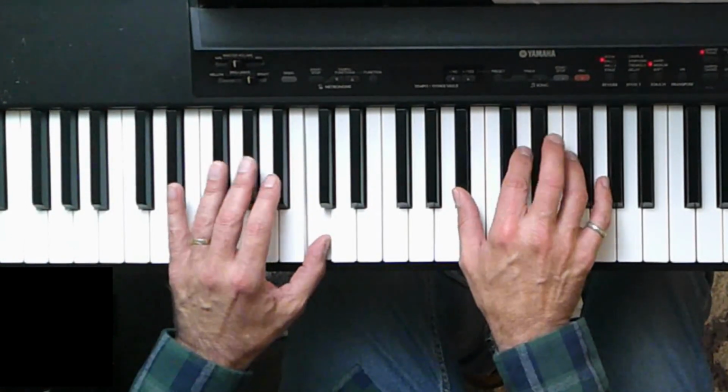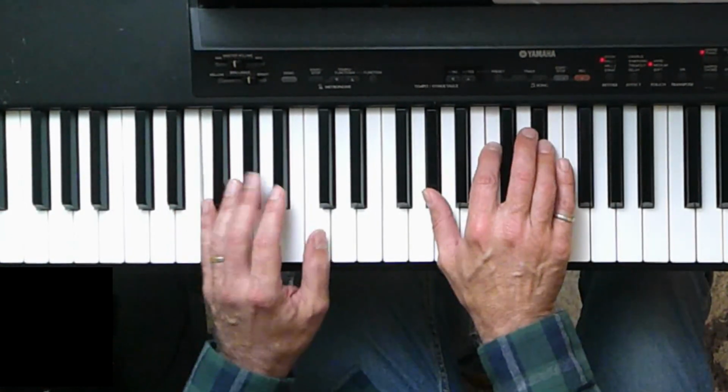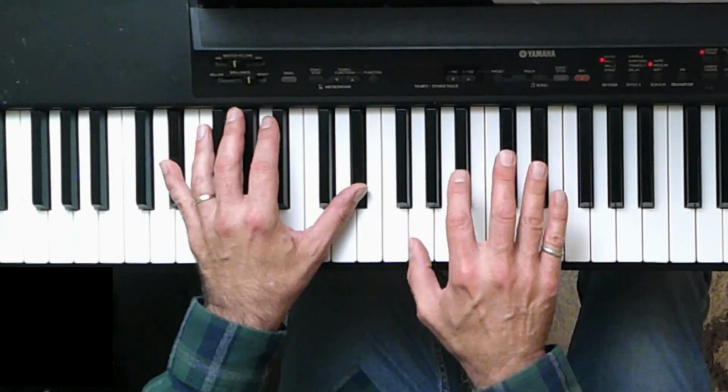Let's do it again. Let's do a little slower. 1 and 2 and 3 and 4 and 1, 2, 3, 4. We're not adding or taking away any beats. It's just that we're playing it in a syncopated manner. Okay? Let's try it again. 1 and 2 and 3 and 4 and 1, 2. One more time. 1 and 2 and 3 and 4 and 1, 2, 3, 4.